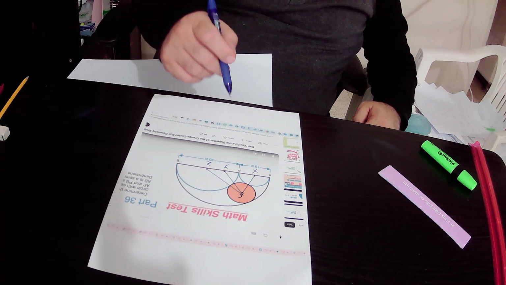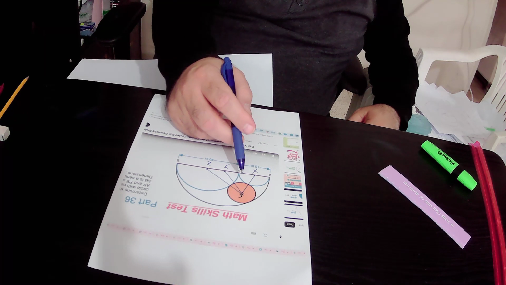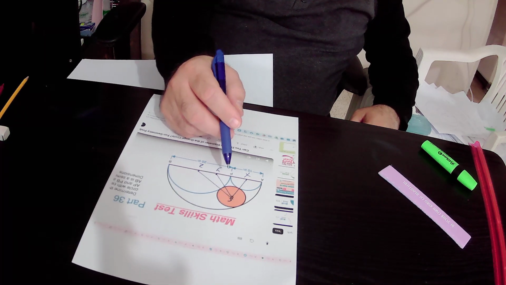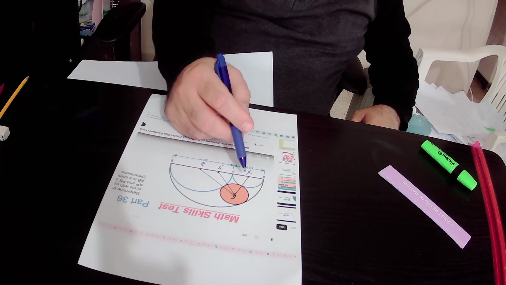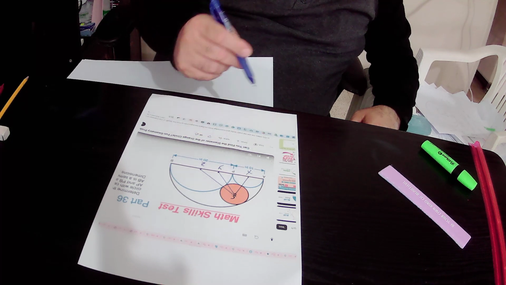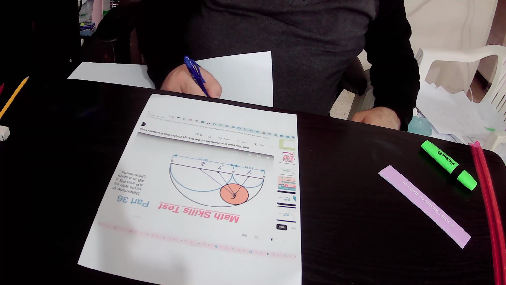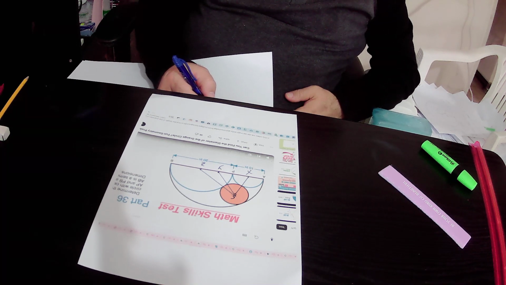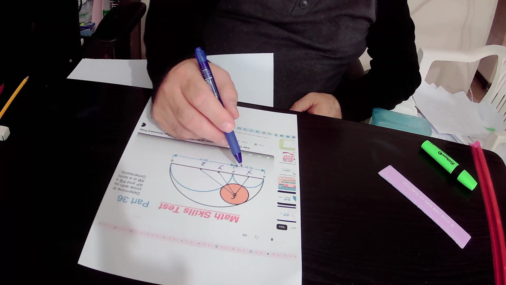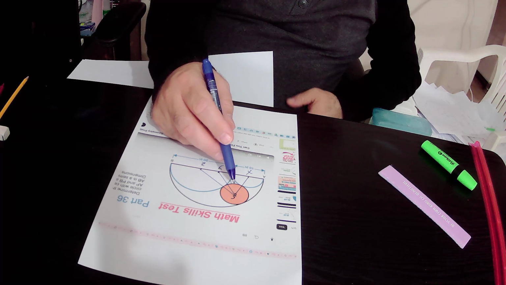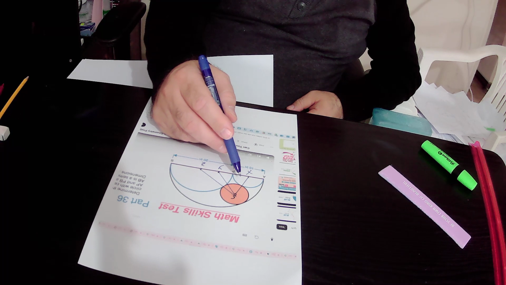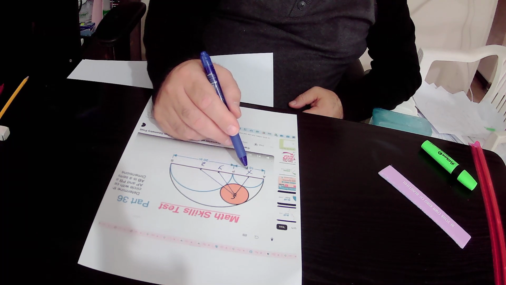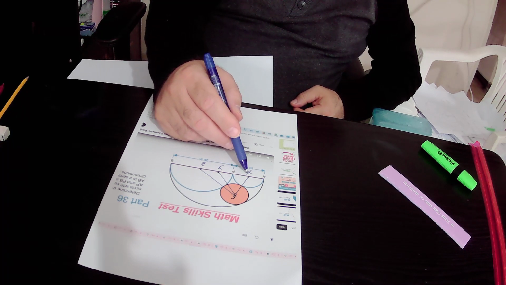So according to the two new rules that I mentioned, the length of line segment CX, actually, what is the length of line segment CX? We know that C is the center of the orange circle with radius R. X is the center of the smallest semicircle with radius 5 units.